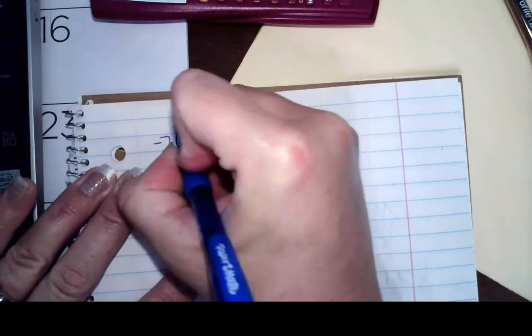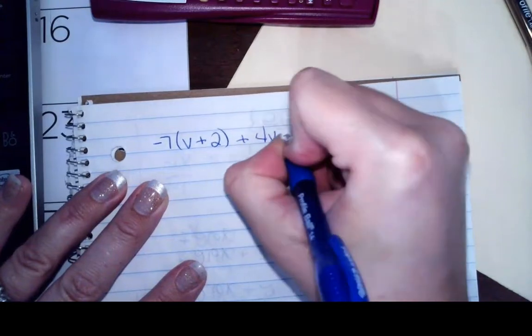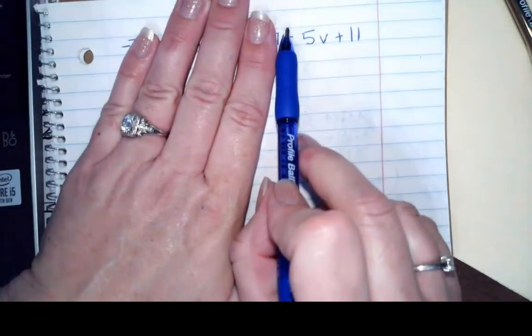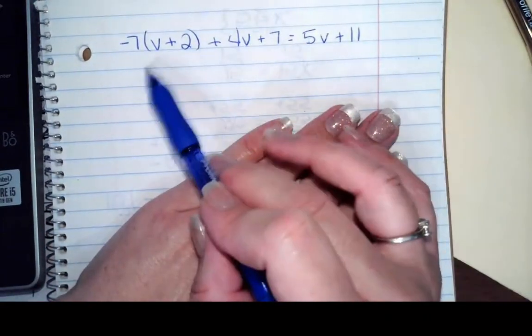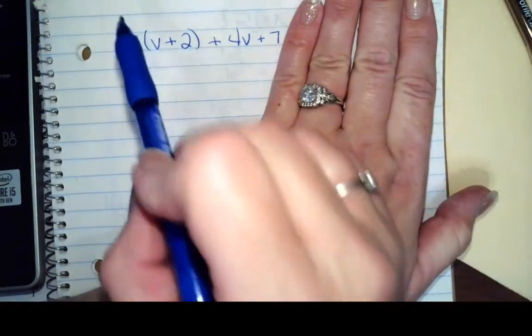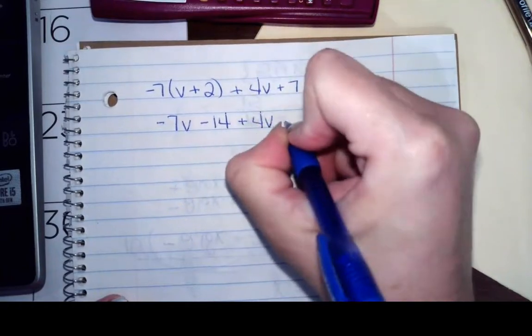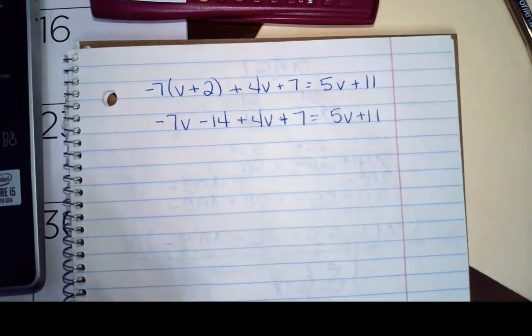We have -7 times v plus 2, plus 4v plus 7, equals 5v plus 11. So I'm kind of happy because on the right side of the equal sign, that's already cleaned up. It's already just variables plus or minus numbers. This has got some work to do. So what do I know how to do on the left? Well, I know how to distribute, and then I can combine like terms. So I get -7v minus 14 plus 4v plus 7, and the right side did not change.